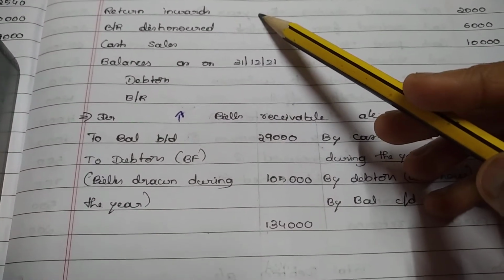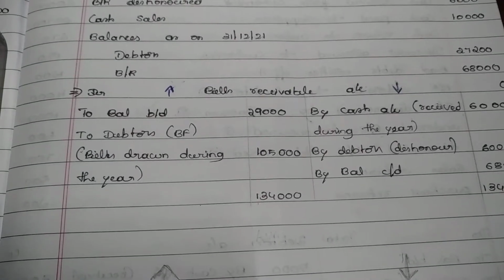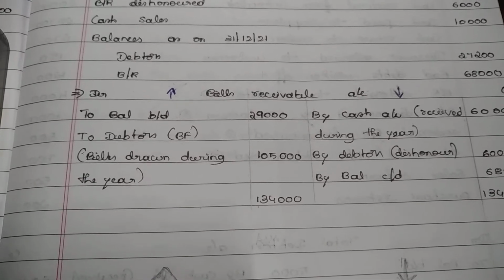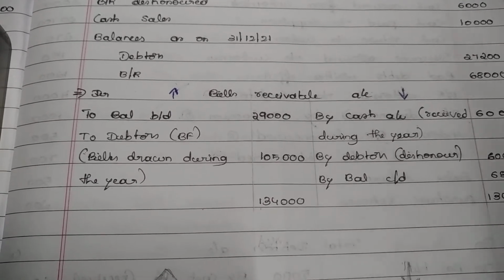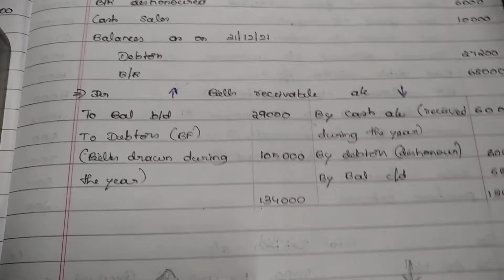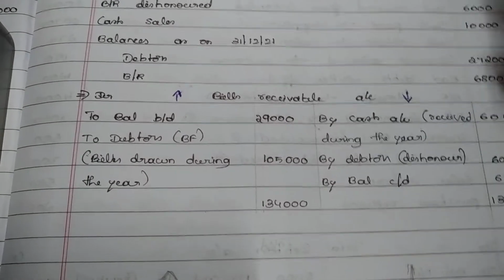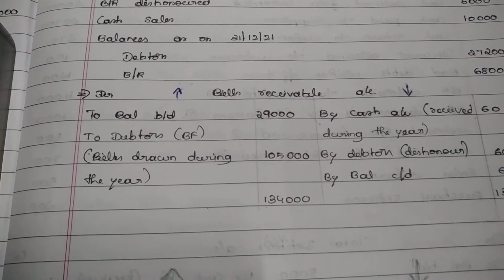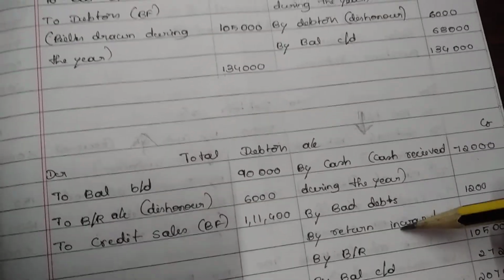Return inwards, that is sales return. When we do sales, we will include the amount in debtors. When we do a credit sale, we include the amount which is not paid in debtors. So when sales are returned, when goods are returned, we have to deduct that amount. So it is a decrease in the debtors, by return inwards, that is 2,000.